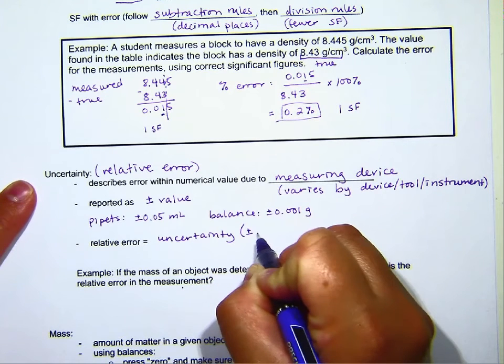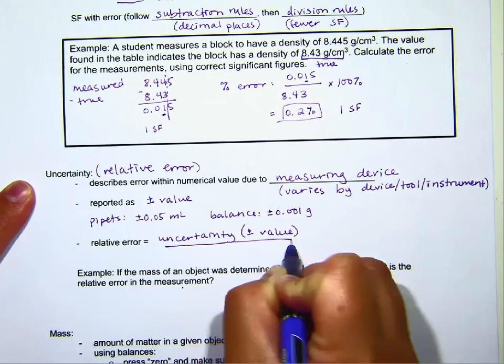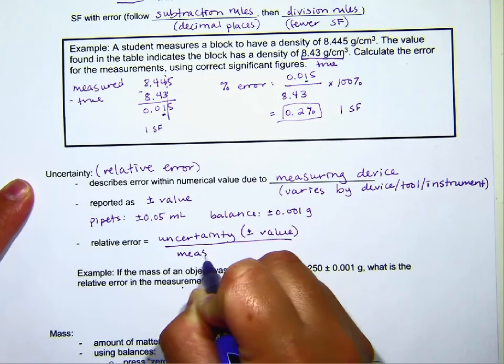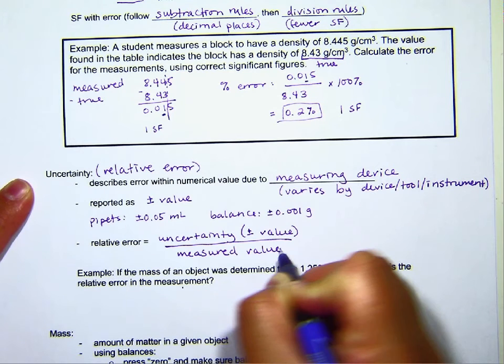So that's our plus or minus value over the measured value times 100%. So let's do a quick example.